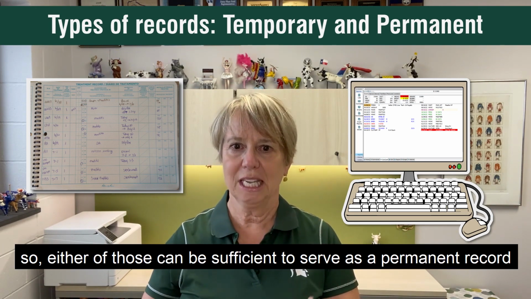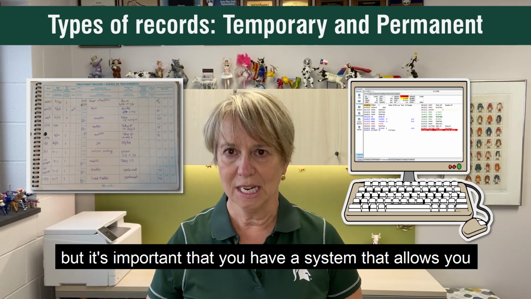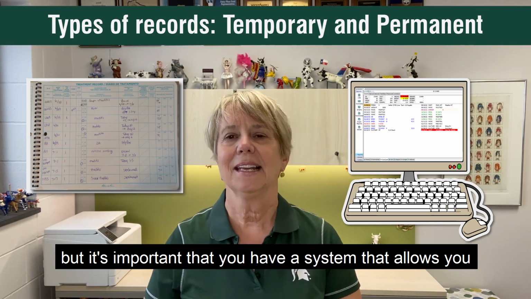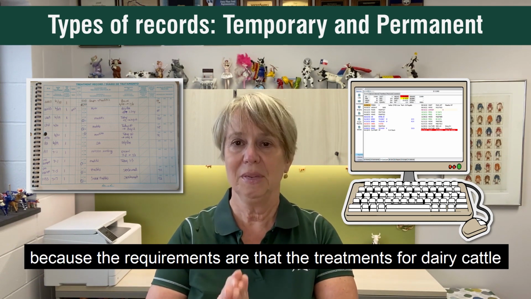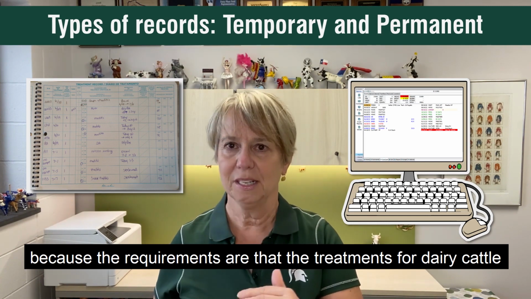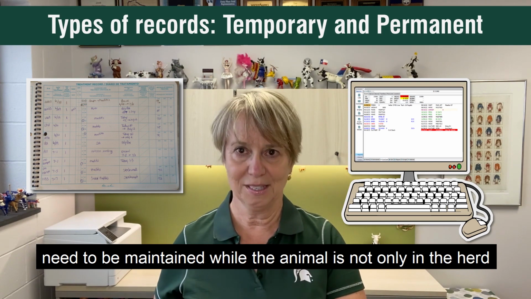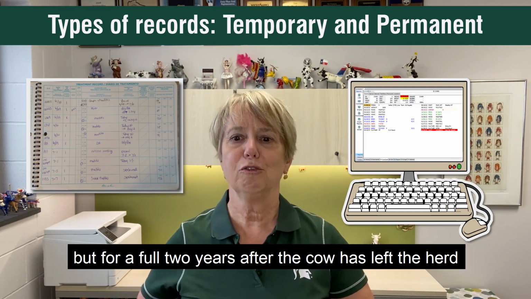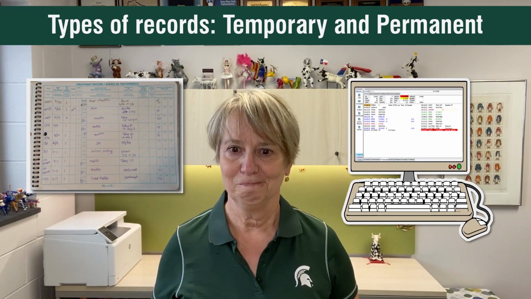So either of those can be sufficient to serve as a permanent record, but it's important that you have a system that allows you to keep those permanent records for 2 years, because the requirements are that the treatments for dairy cattle need to be maintained while the animal is not only in the herd, but for a full 2 years after the cow has left the herd.